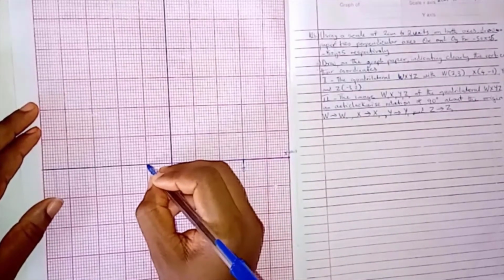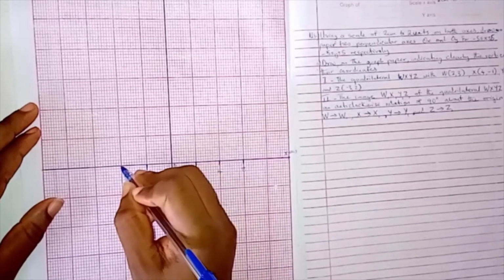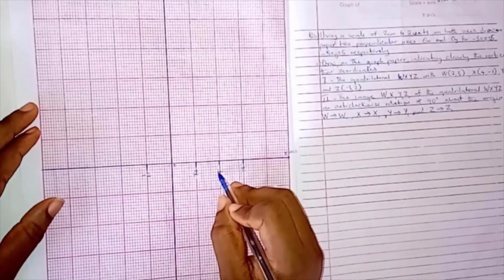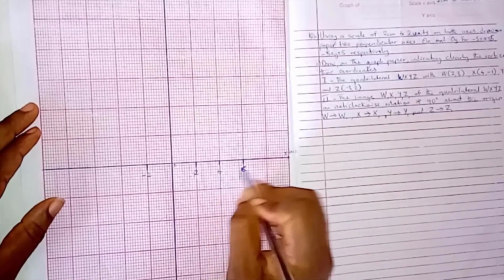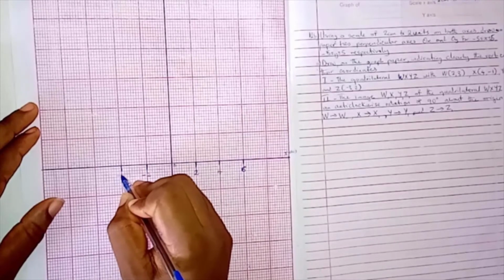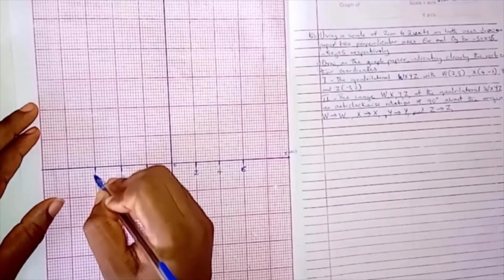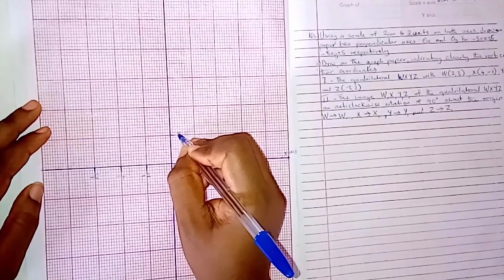And here we have a minus 2. Sorry, after 4 we have a 6 here, not 8. That's 2 plus 4. So we have minus 2 here, minus 4, and minus 6. Here we have 2.